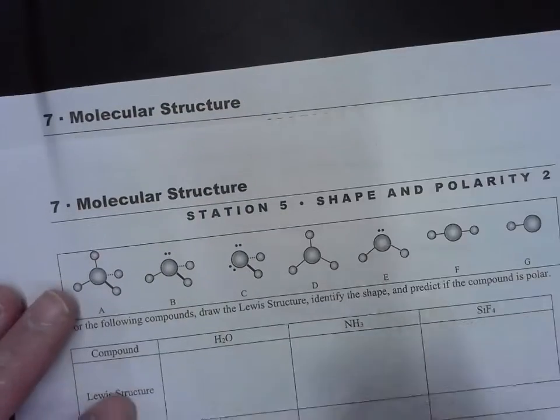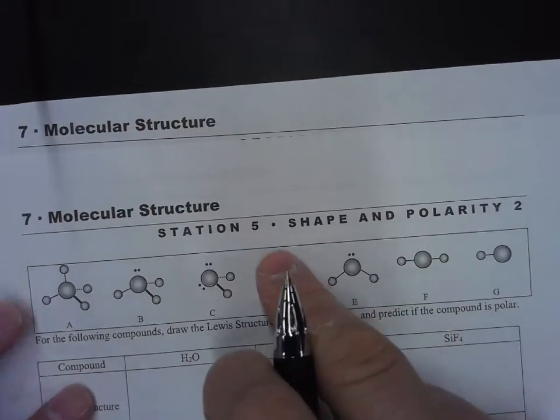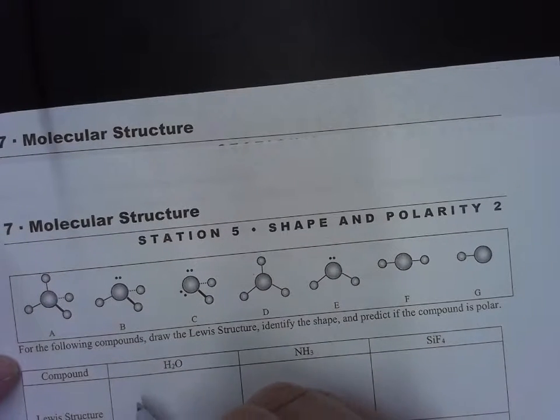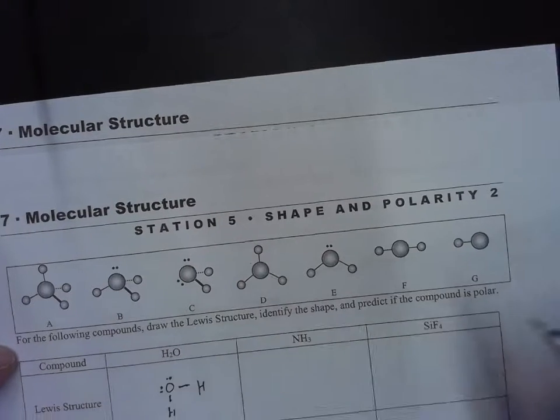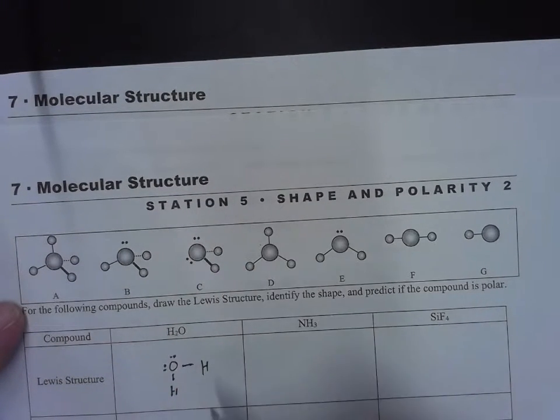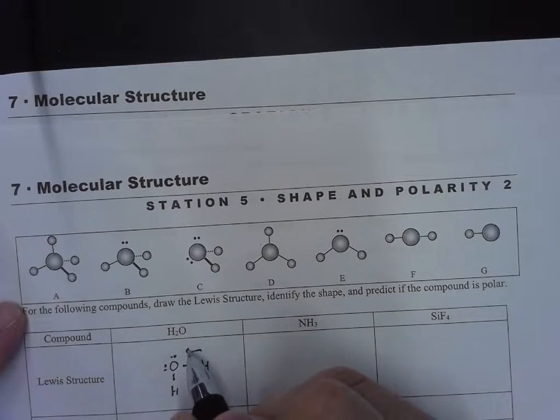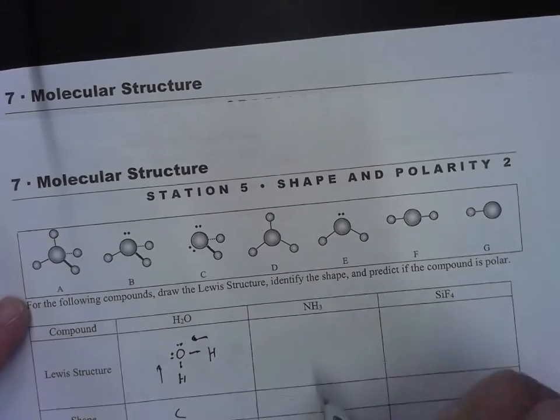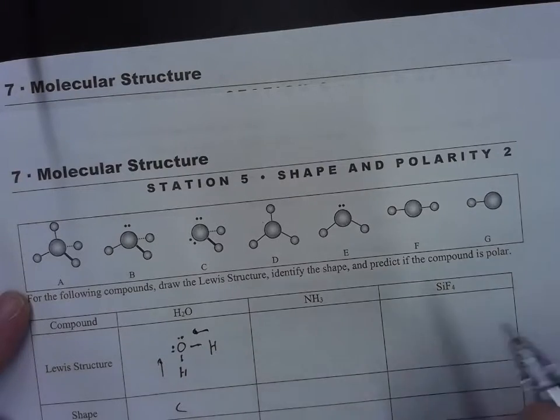Okay, H2O. This is station 5 now. Station 5, H2O. You guys, you just have to memorize this. H2O, there you have it. Shape of H2O right there. Shape C. Is it polar? Well, yeah, of course it is. Hydrogen bonds. We spent a whole lot of time talking about that.